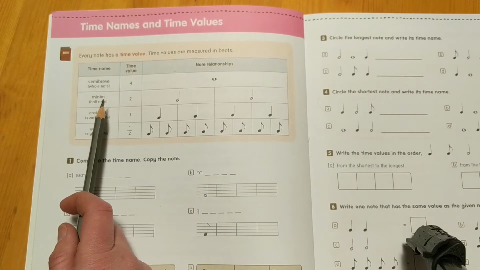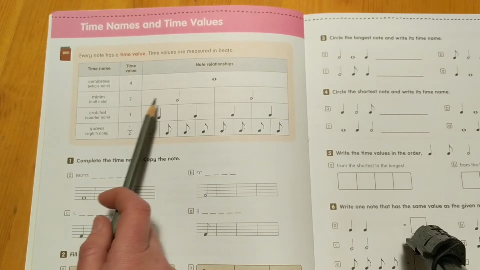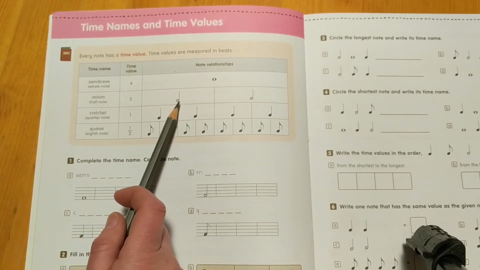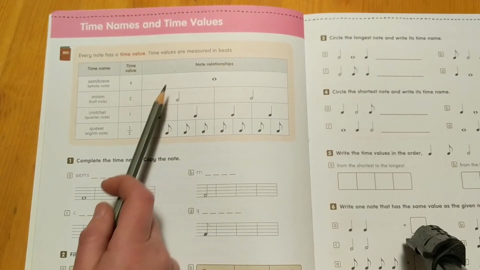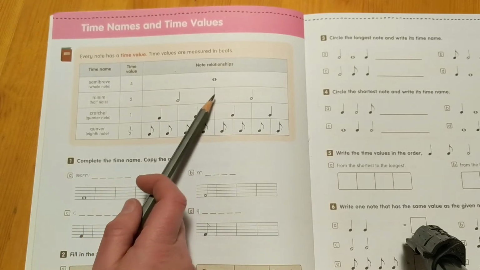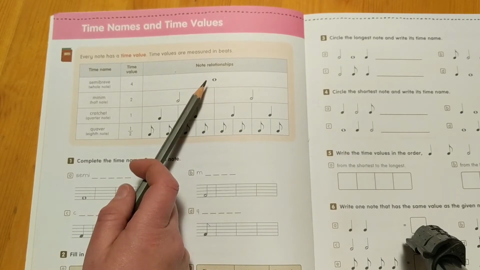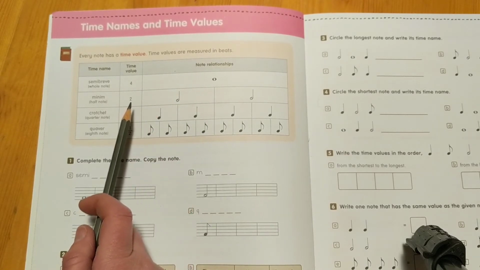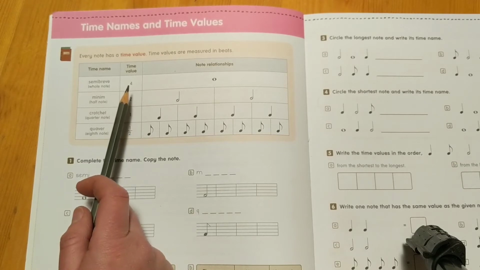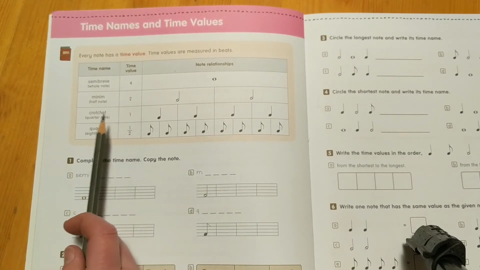We have a minim and it lasts for 2 beats, and it is a little circle with a stem on it, and as you can see from this table here, you can fit 2 minims into the length of a semi-breve, because minims last for 2 beats and a semi-breve lasts for 4 beats.